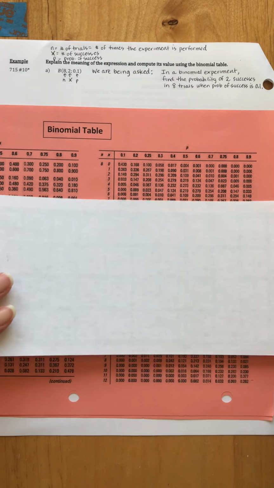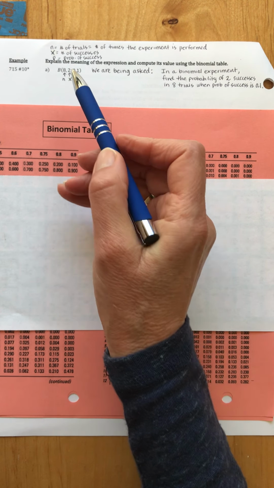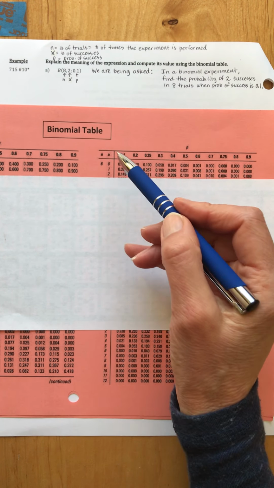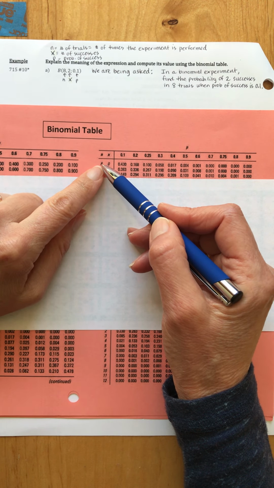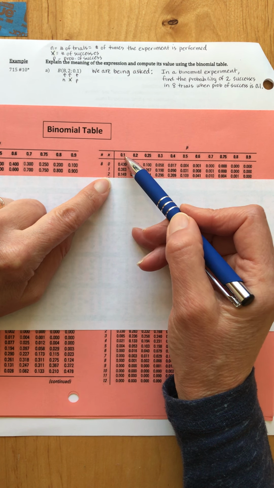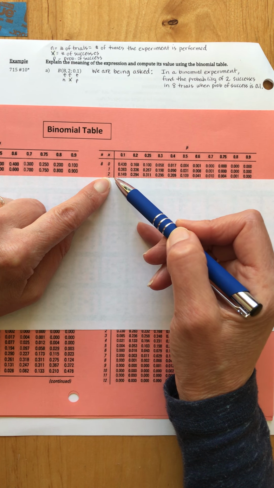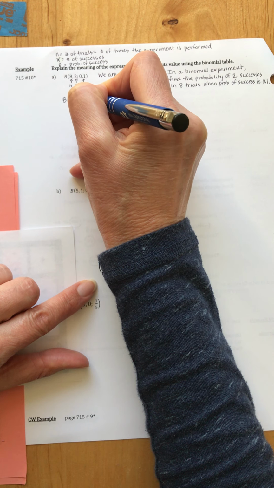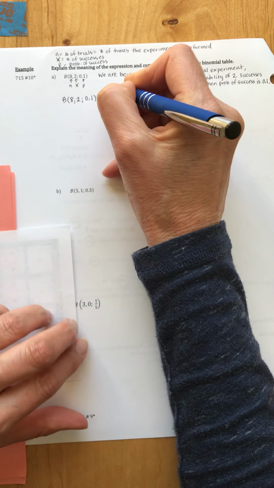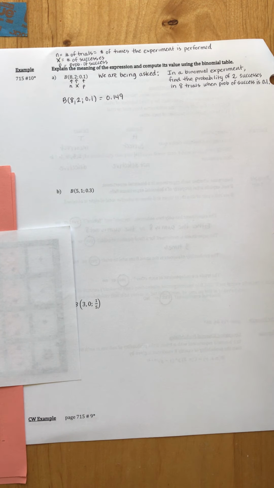That's the only thing that matters. Then, what probability are we looking for? 0.1. So what we want is just right here. We're in N equals 8. We want an X of 2, and we want a probability of 0.1. So here's the number, 0.149. Let's go ahead and write that down. B of 8, 2, 0.1 equals 0.149.